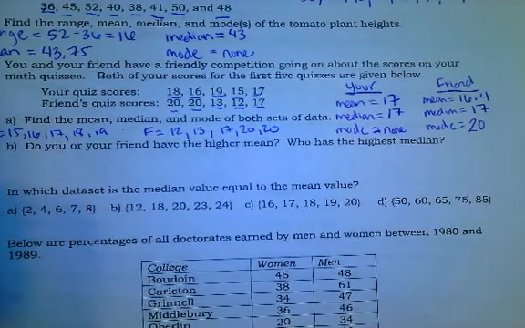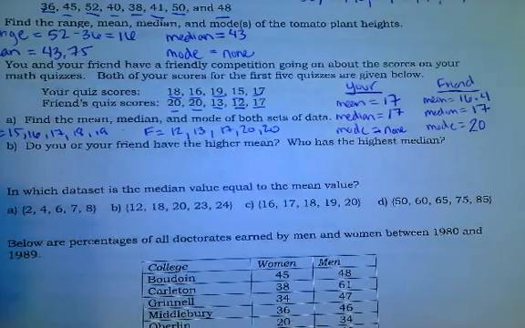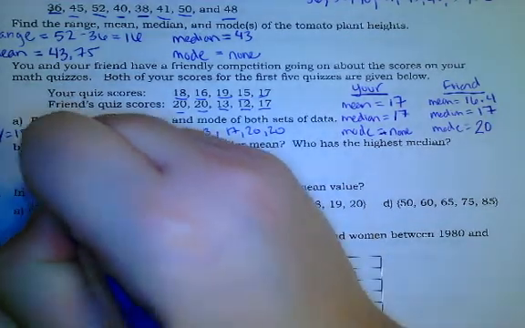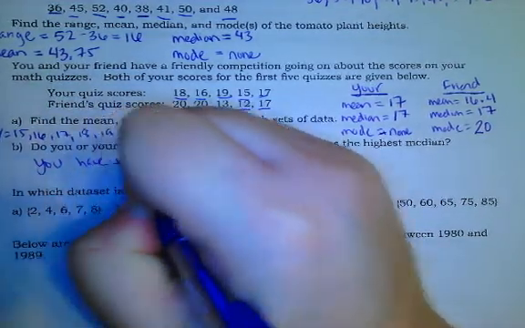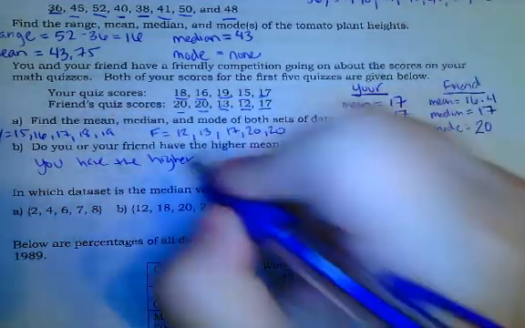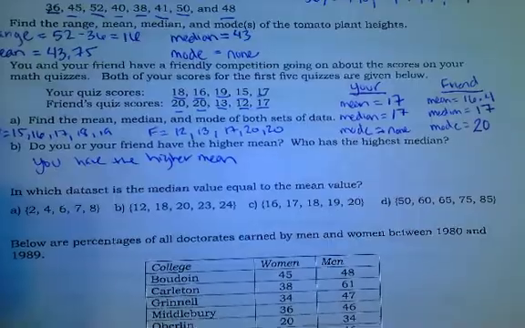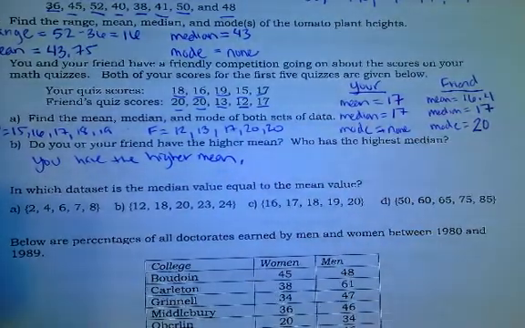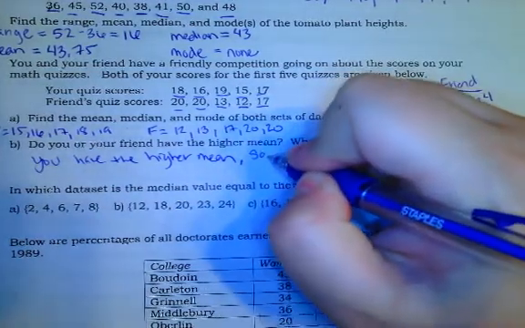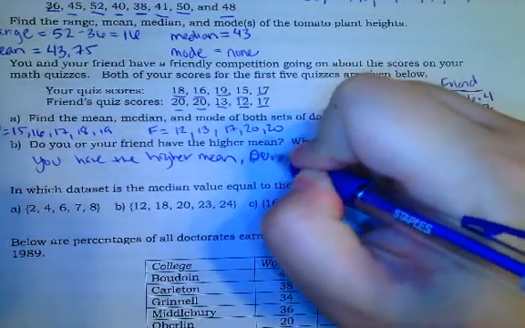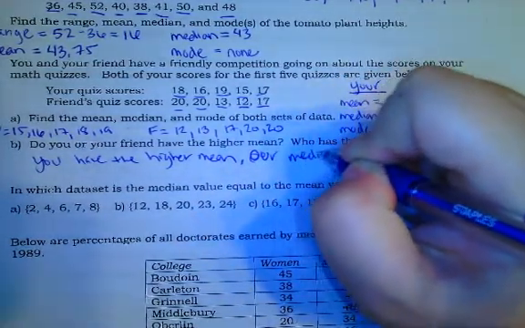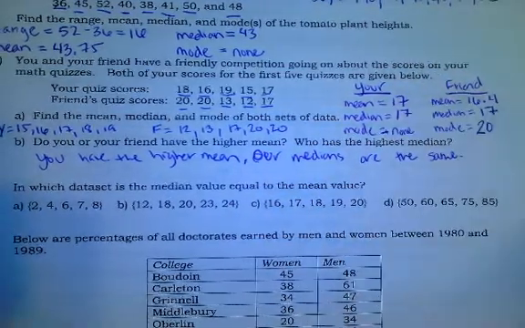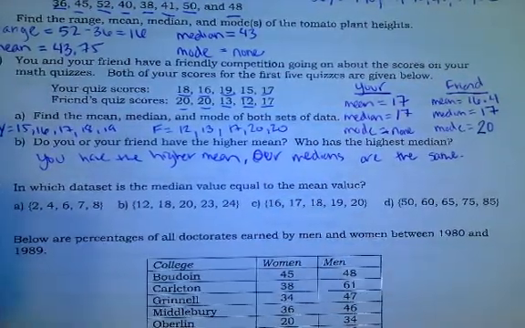Now, do you or your friend have the higher mean? Well, you have the higher mean because 17 is greater than 16.4. Who has the highest median? Well, both of our medians are 17. So our medians are the same. Or your medians, you can say your or our.